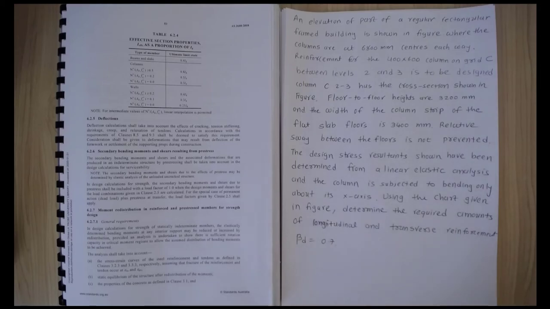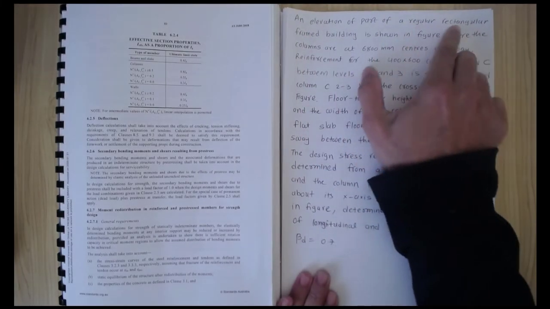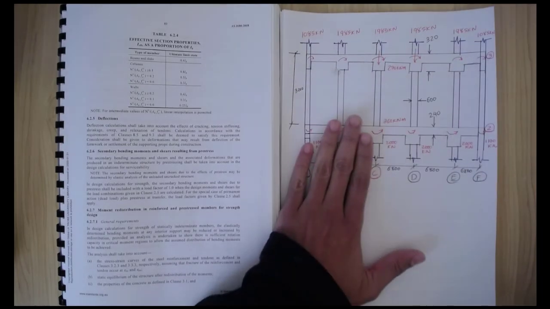This video explains the design of reinforced concrete columns. So the example is an elevation of part of a regular rectangular frame building, shown here in the figures.